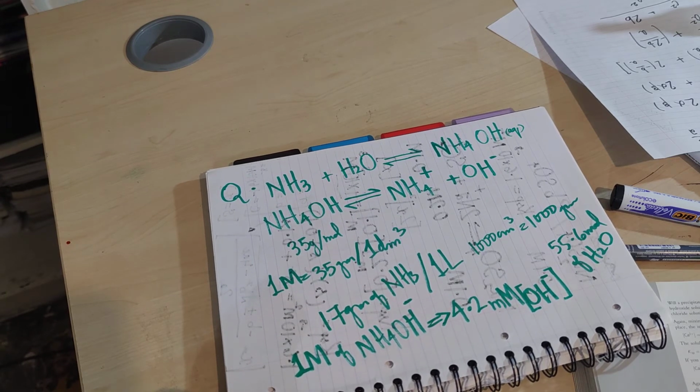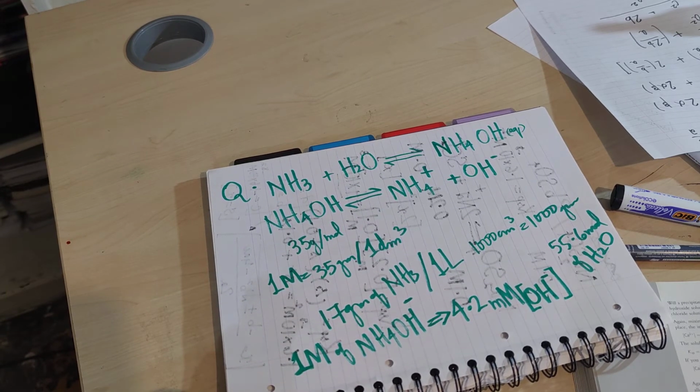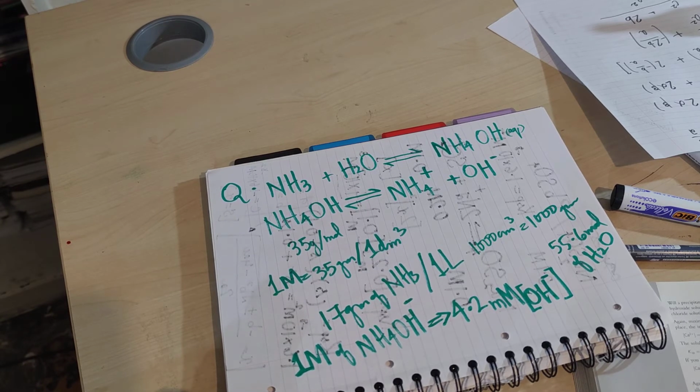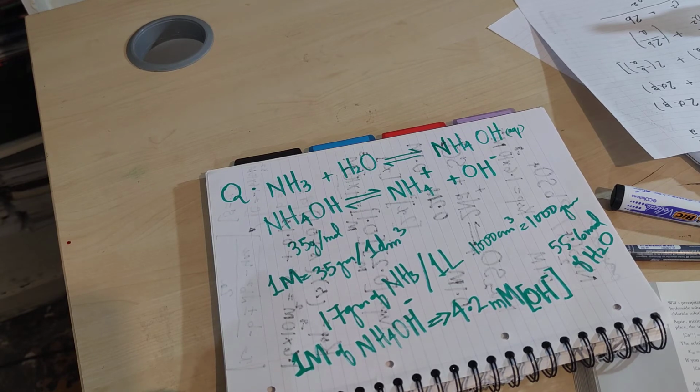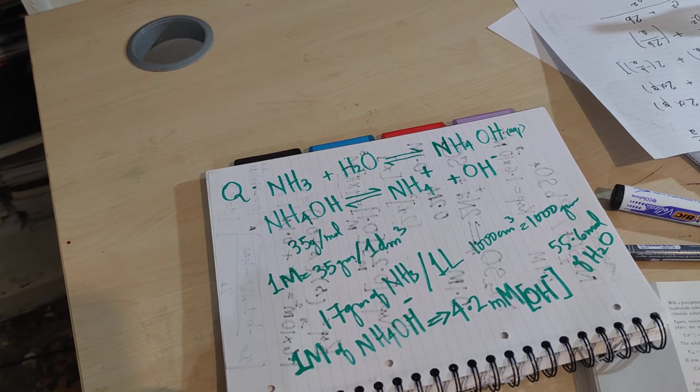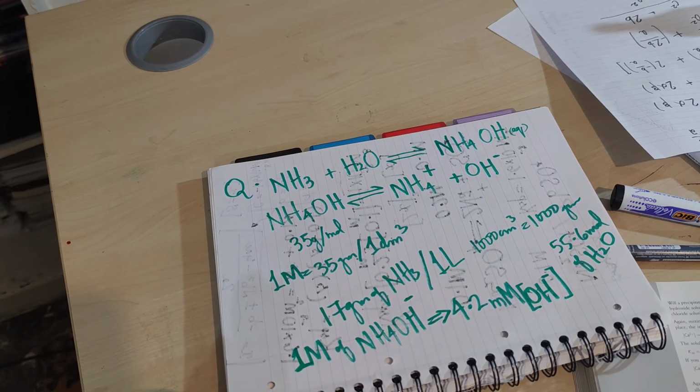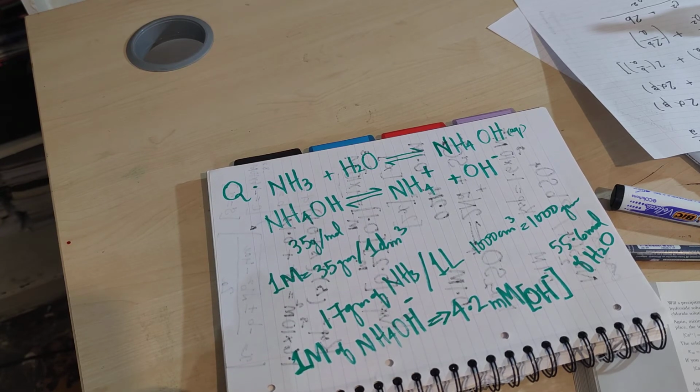Would a solution of sodium hydroxide form more precipitates with calcium nitrate, strontium nitrate, and magnesium nitrate, or would ammonia form more precipitates with magnesium nitrate, calcium nitrate, and strontium nitrate, group 2 nitrates?